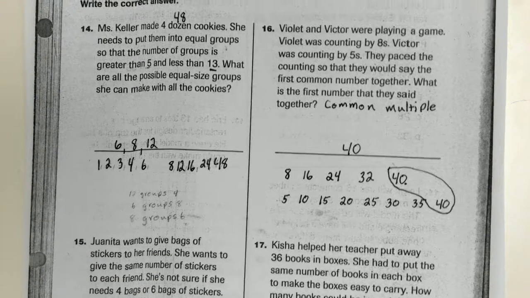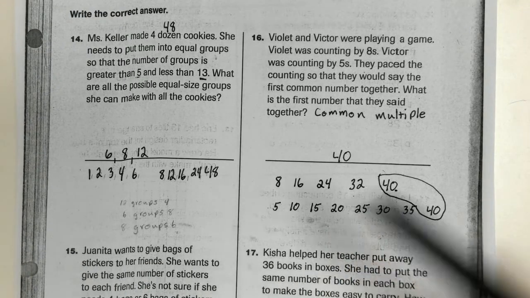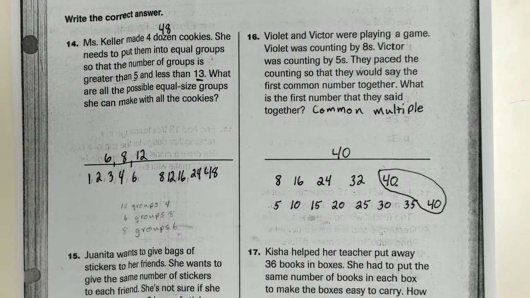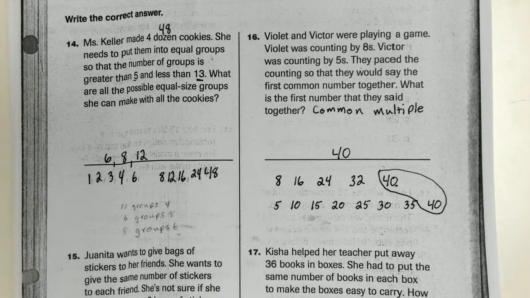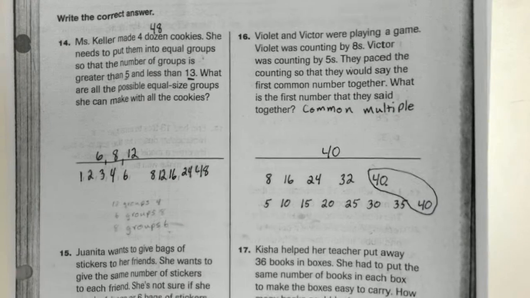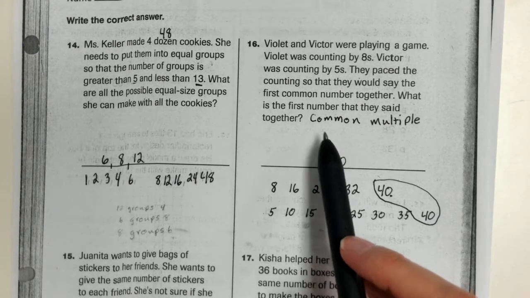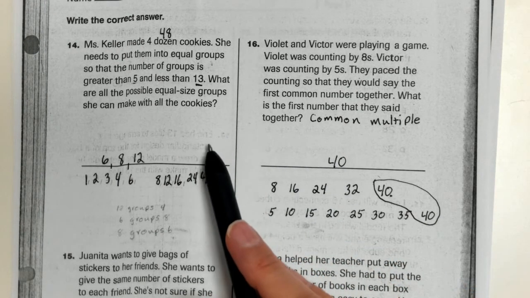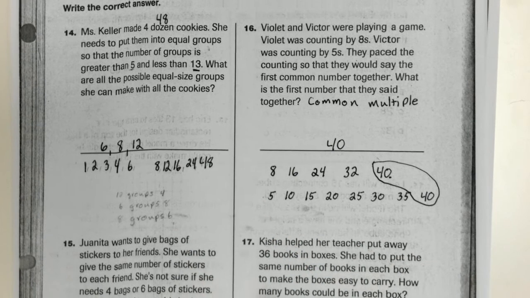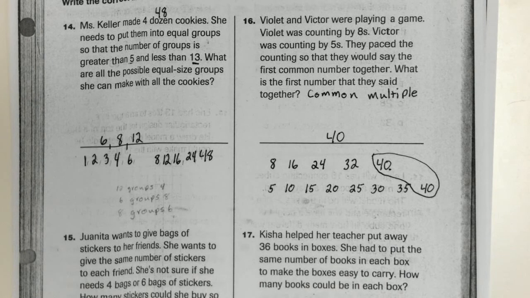All right, we have done 1 through 16 together. I want you to finish up, and I want you to do numbers 15 through 25. If you're confused about what it's asking for, go back and look at some of the other questions to see if you can figure out what it's asking. We will go over these tomorrow if you have a question about how to answer them.